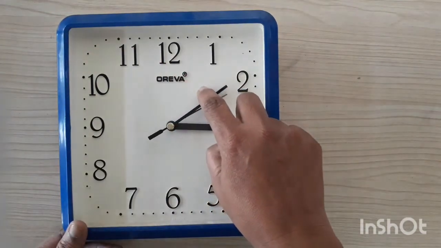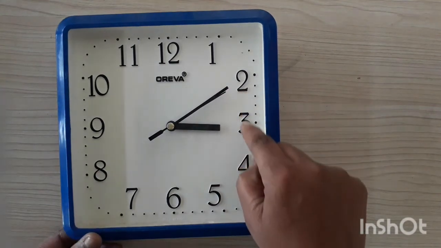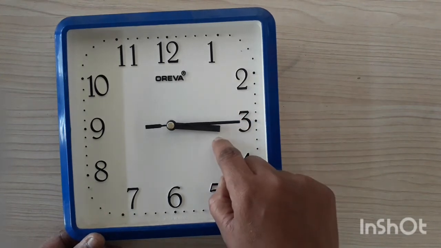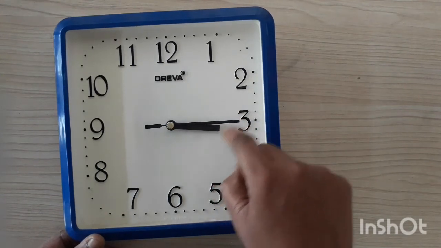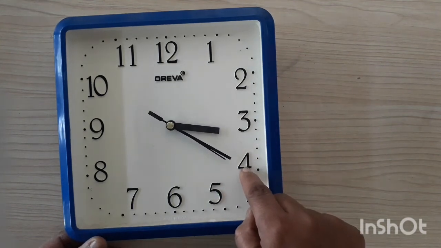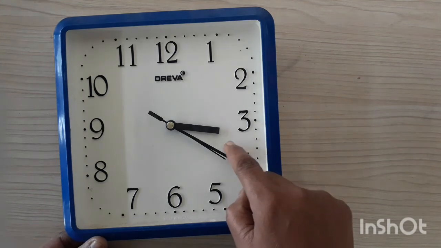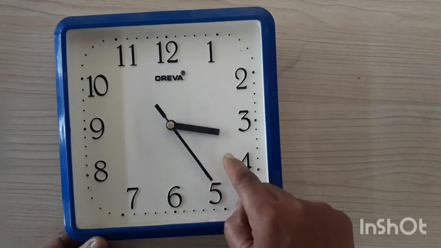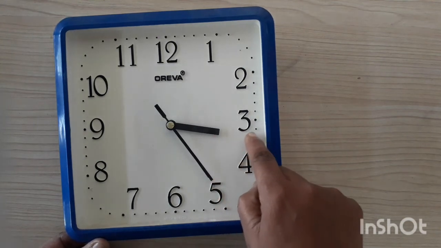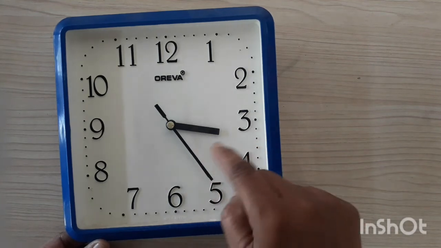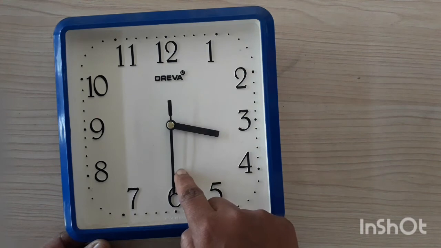Okay? Now what is this time? That is 10 minutes past 3. Okay? When it comes to 3, you know that it's quarter past 3. What is this time? That is 20 minutes past 3, or you can write it as 3 colon 20. What is this time? That is 3:25, or in language, 25 minutes past 3. How much is this one? That is half past 3.